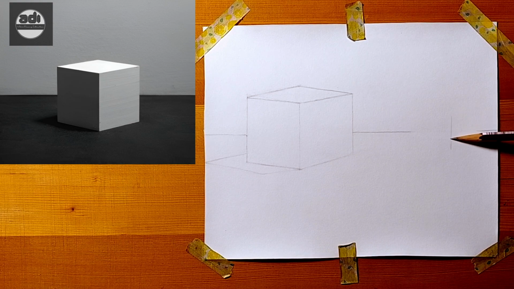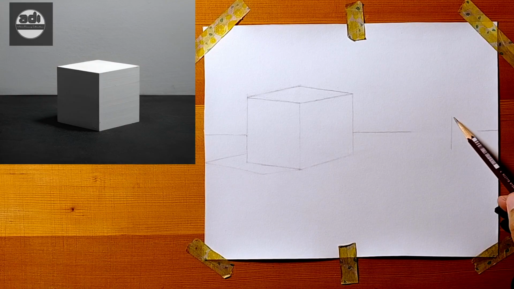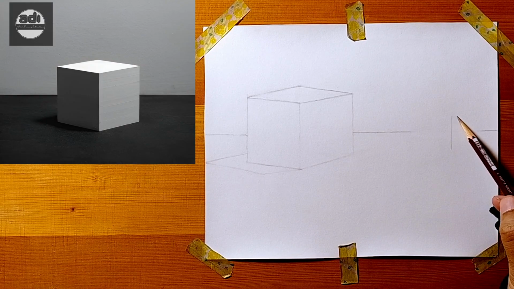Here we do not care about the proportions or perspective. Let's just draw the cube.